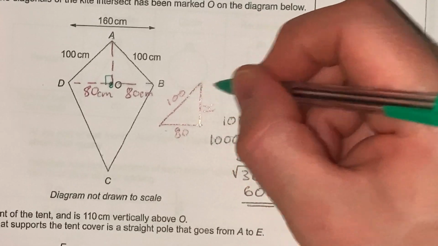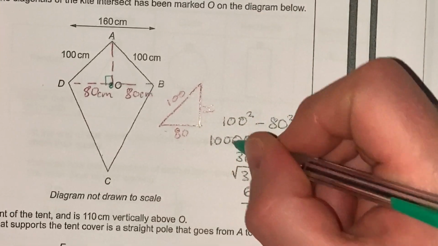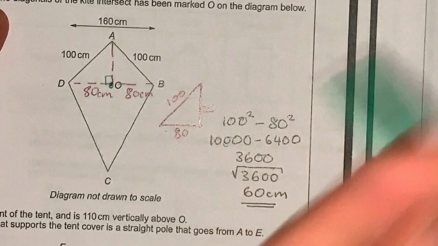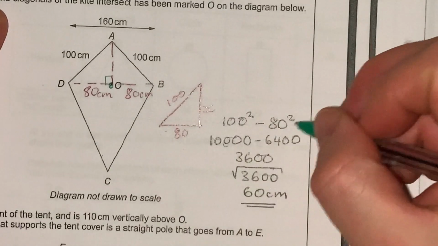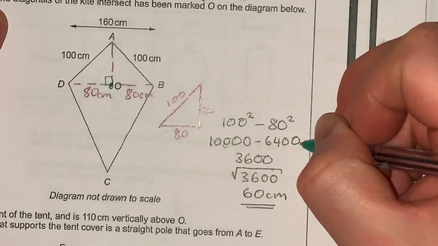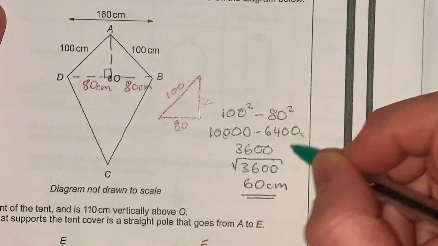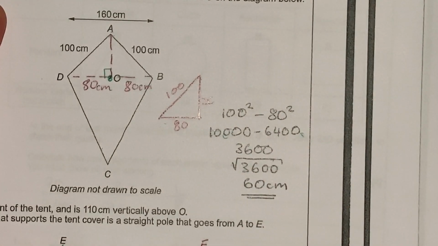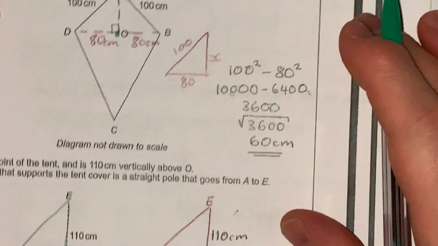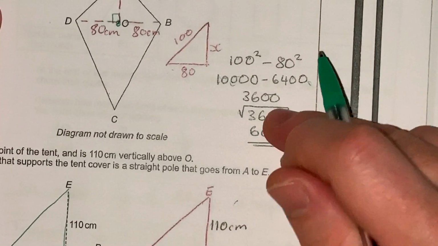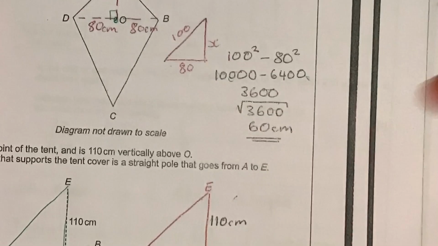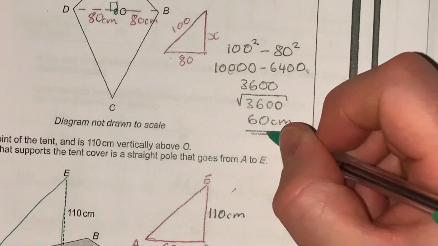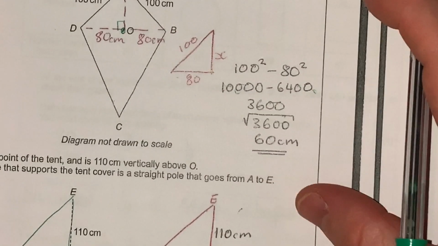Now we're taking away because we have the hypotenuse, so 100 squared is going to give me 10,000, and then 80 squared is going to give me 6,400. The square root of that then, after I've taken them away, is 3,600. So square root of that, well, if the 2 zeros weren't there, square root of 36 is 6. The square root of 3,600 is obviously 60. Okay, so that's quite nice.